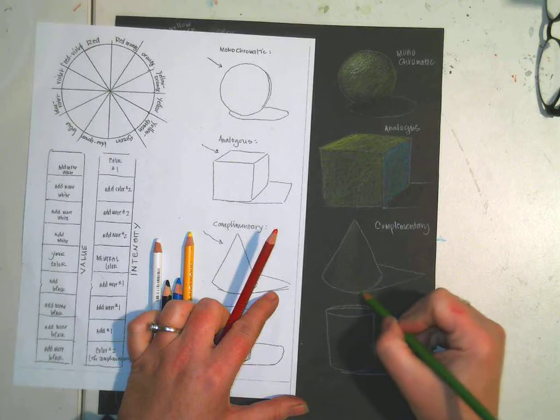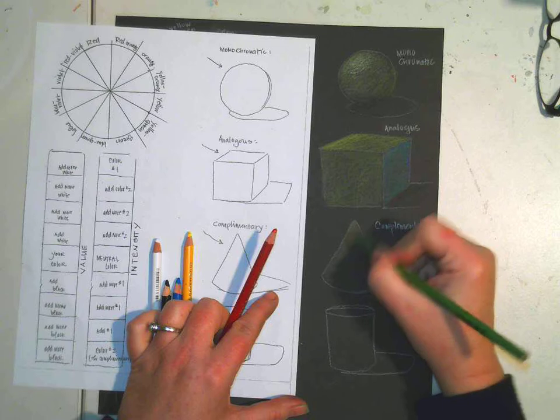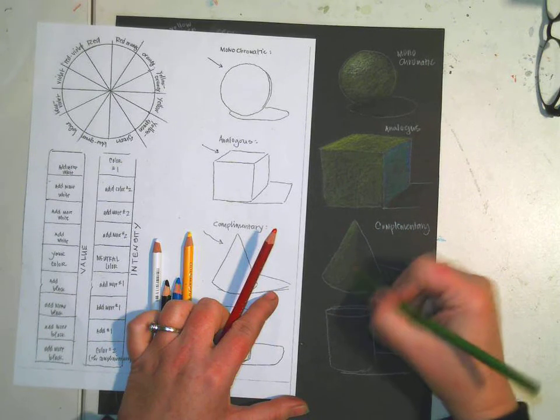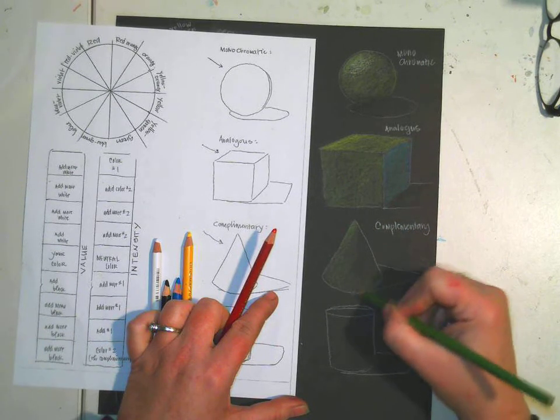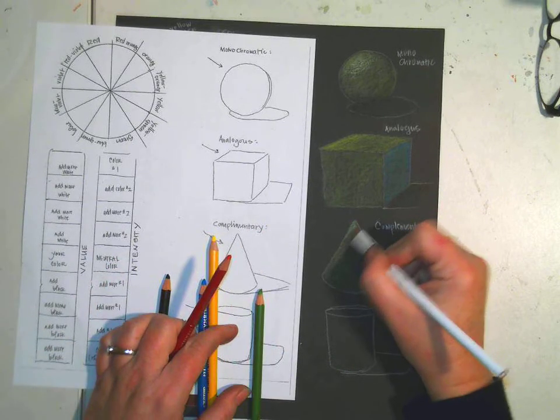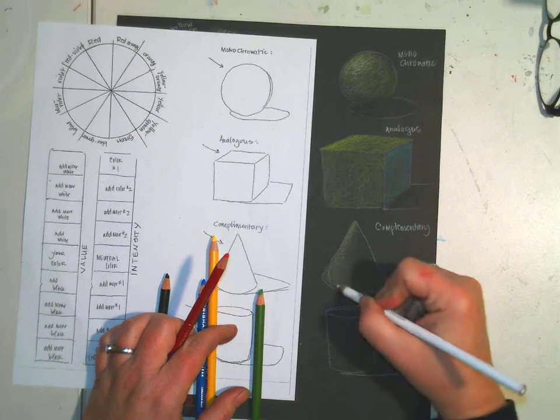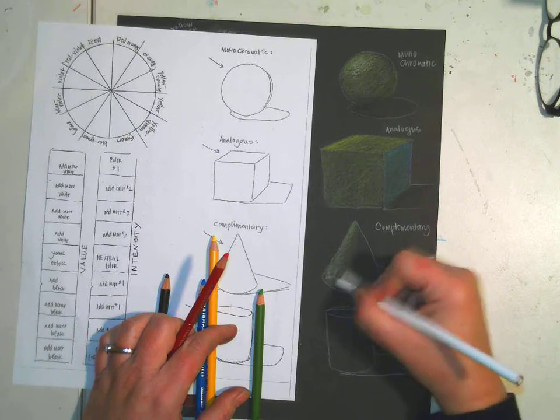So I'm going to build first the green portion of my cone. I want this to look like a green cone that I've shaded using the red. So you can see I can come back here with a little bit of white just to brighten up the side of the cone that would be the brightest.